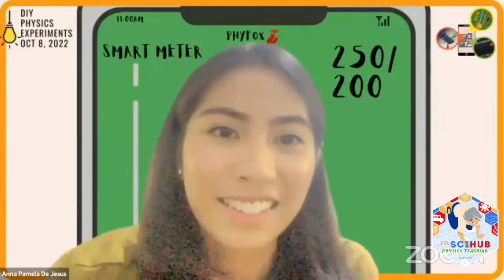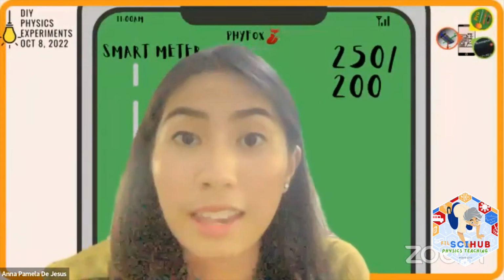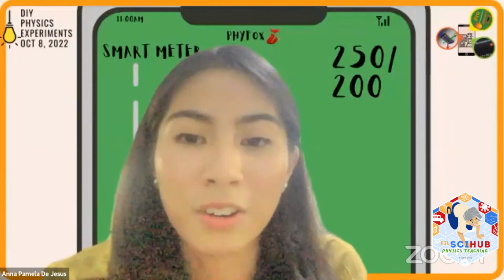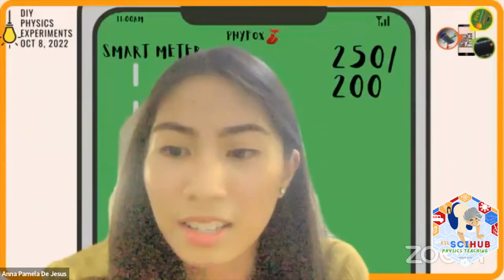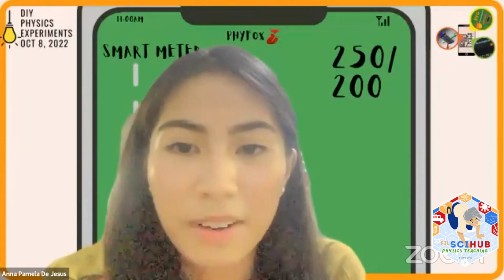All right. Okay, so the question is, most smartphones today have front and rear cameras. When using the physics toolbox, which camera is used as the light sensor? The front, the rear, or either? Is it the front, the rear camera, or either?